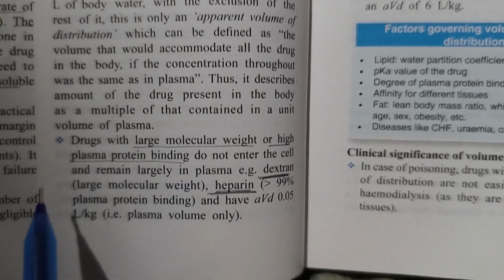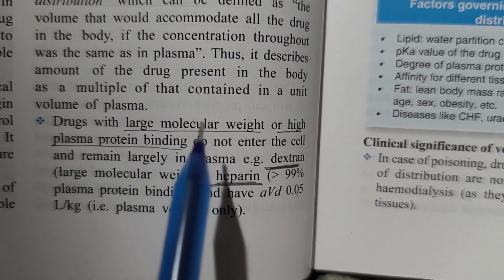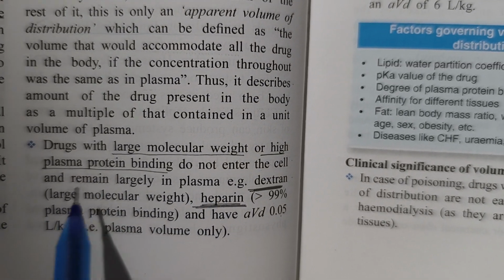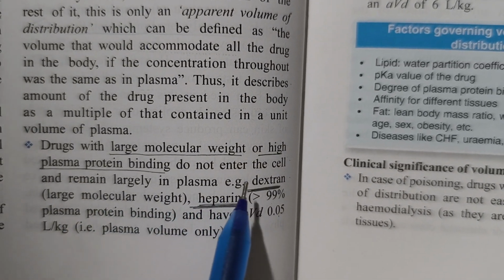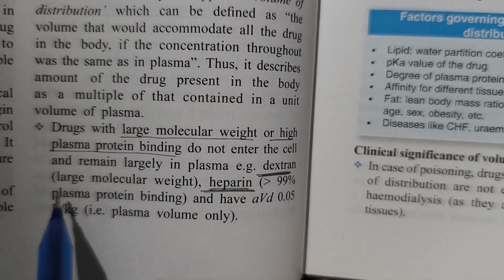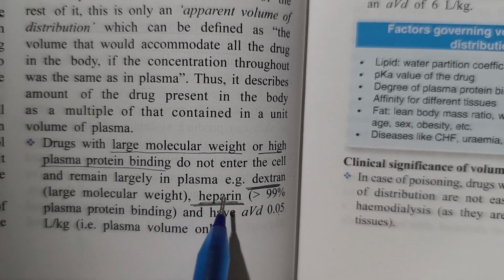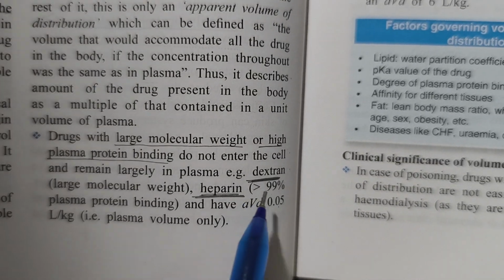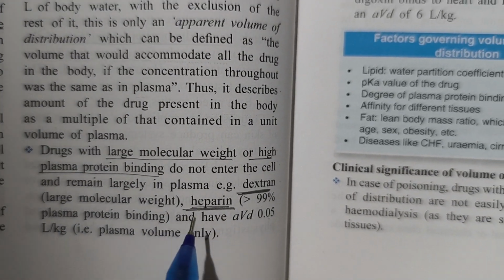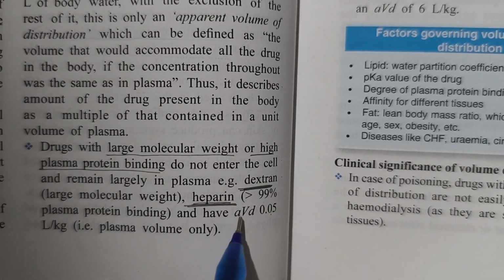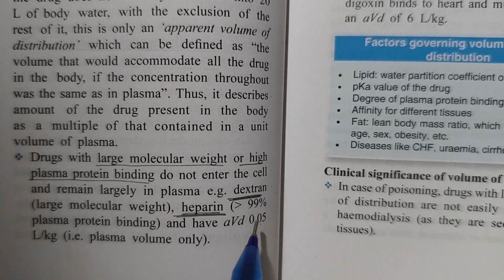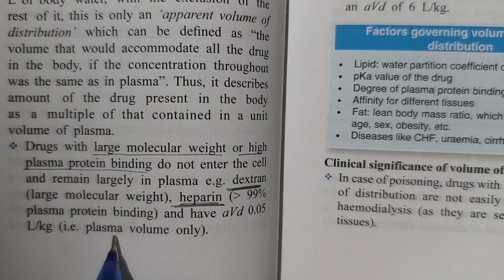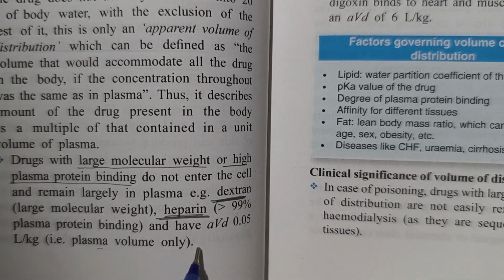of plasma. Drugs with large molecular weight or high plasma protein binding do not enter the cell and remain largely in the plasma. For example, dextran, which has large molecular weight, and heparin, which is more than 99% plasma protein bound, have apparent volume of distribution 0.05 liter per kg, that is plasma volume only.